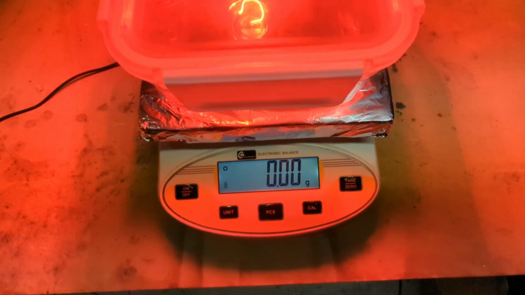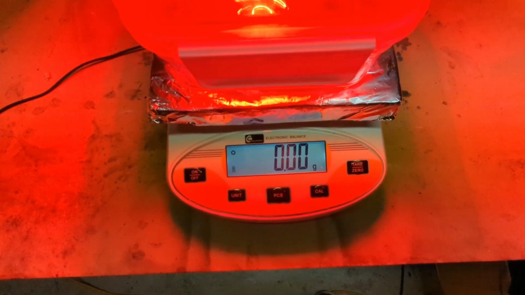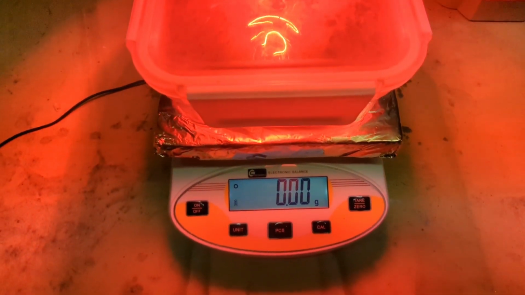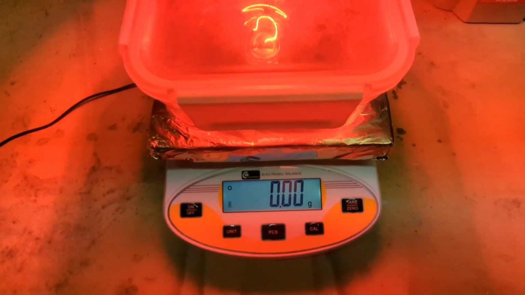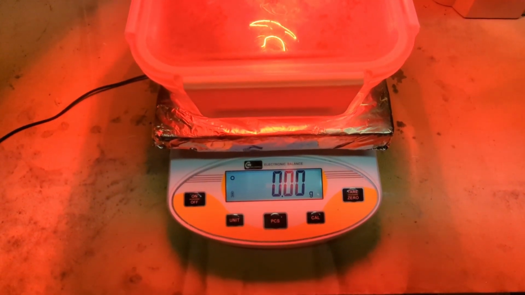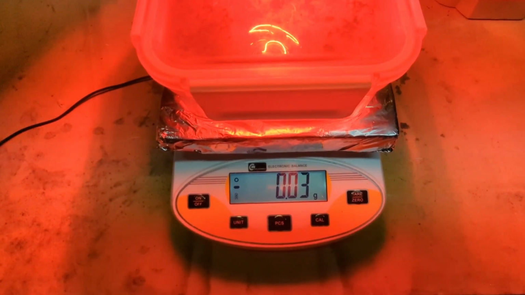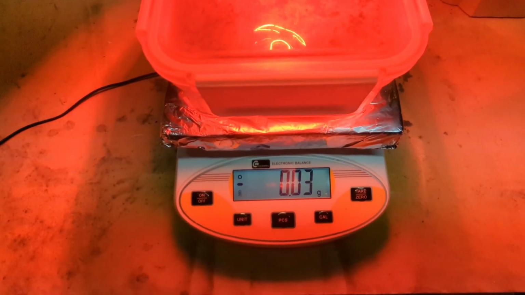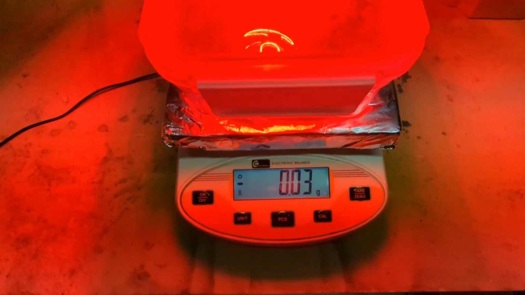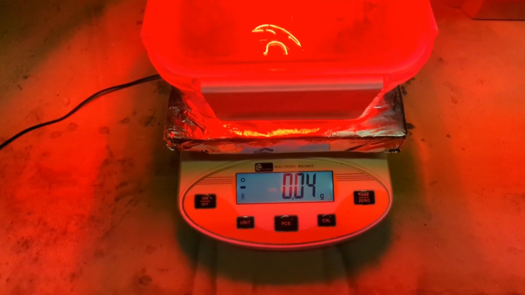And you'll start to see the readings will start to go negative. So that would be 30 milligrams, 40.